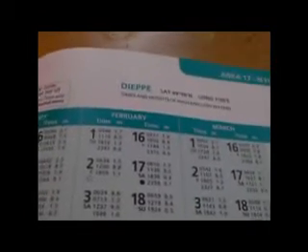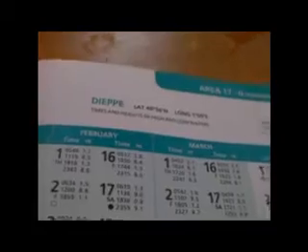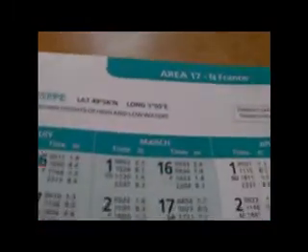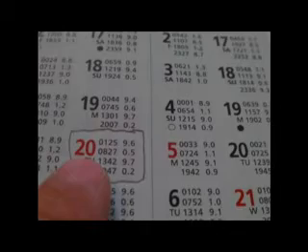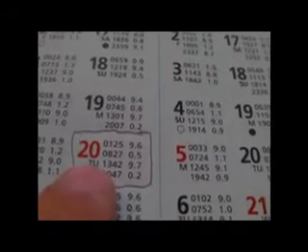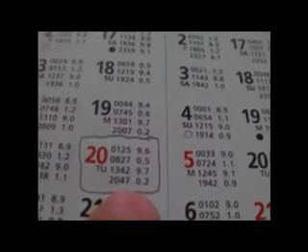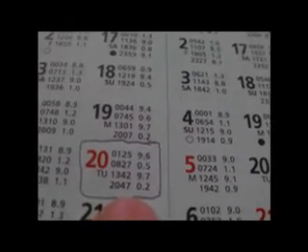So what I want to do is work out the height of tide just outside Dieppe, which is North France. So what I need to do is first of all find today's date, which is February the 20th. So we found February, working down, and then we've got the 20th there. This is where you find the information. I've drawn this up on the board so you can see it a little bit easier.